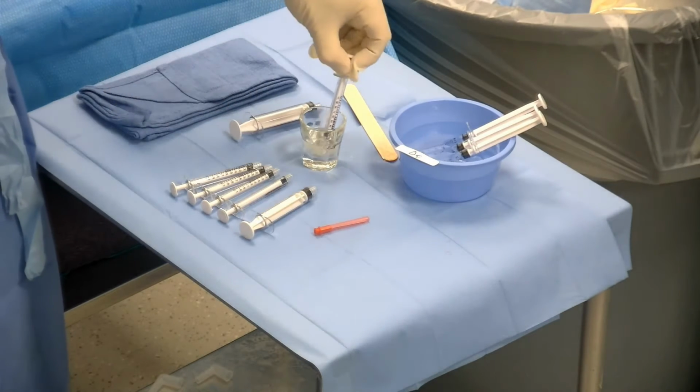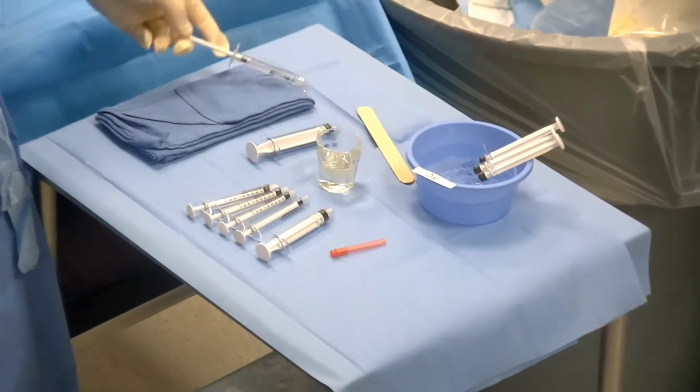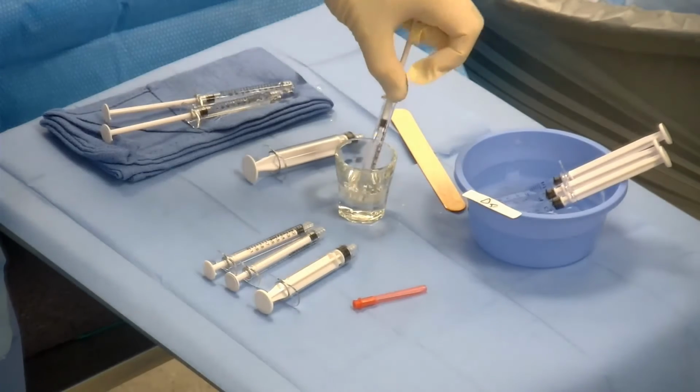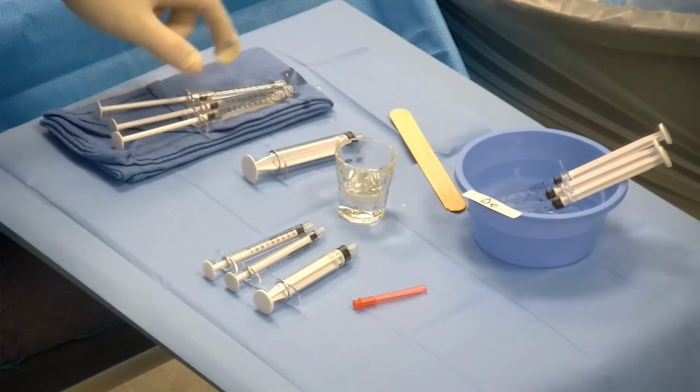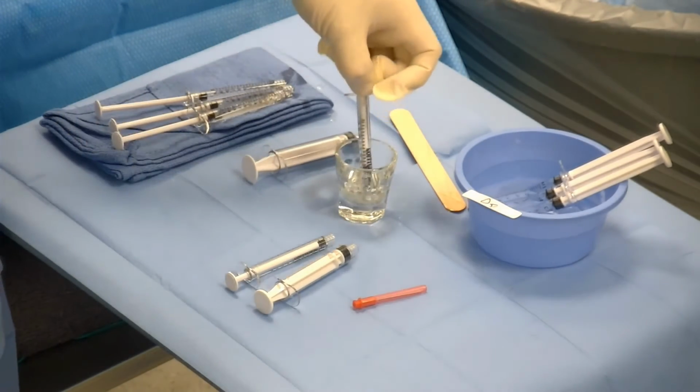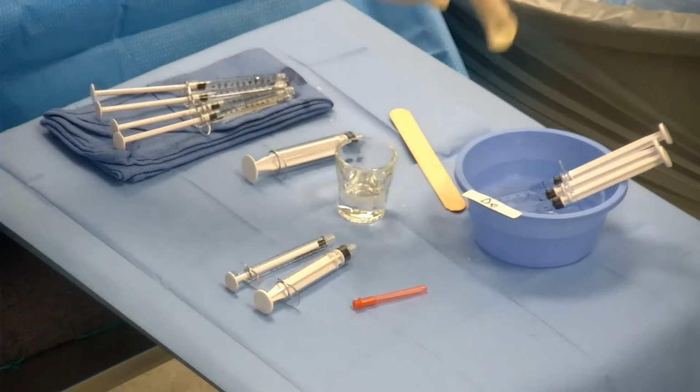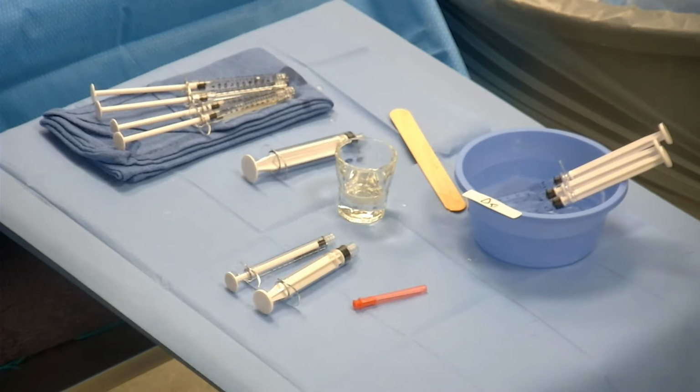And so I'm going to take 1 cc aliquots. I'm going to lay them over here. I'm going to try to make sure that we keep this separate. We don't want to contaminate this with any blood or saline. I think this is probably enough to start with. We're not going to use all of this. And then in this bowl, we have our D5 water, which we're going to use as flushes.